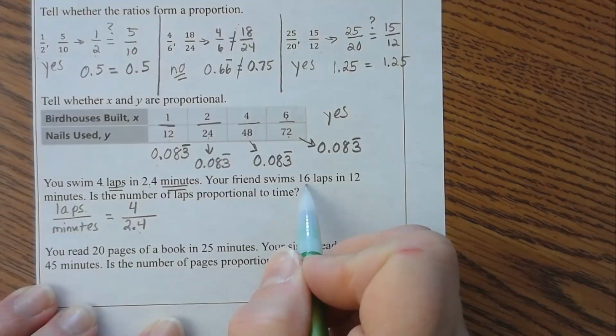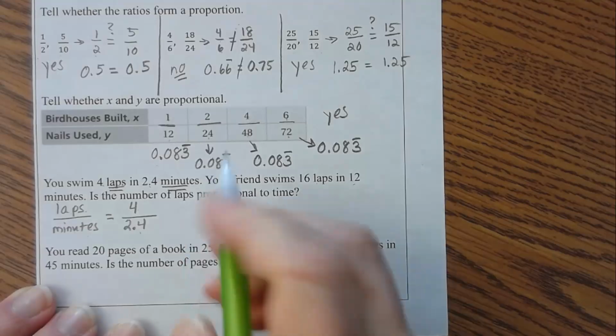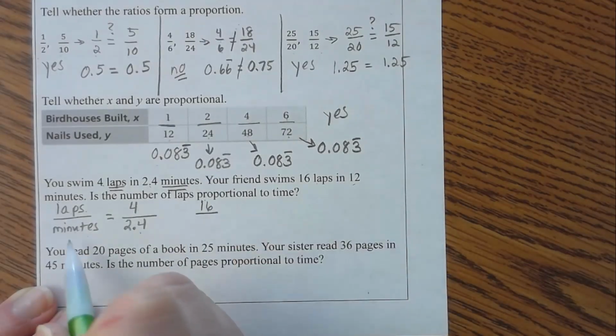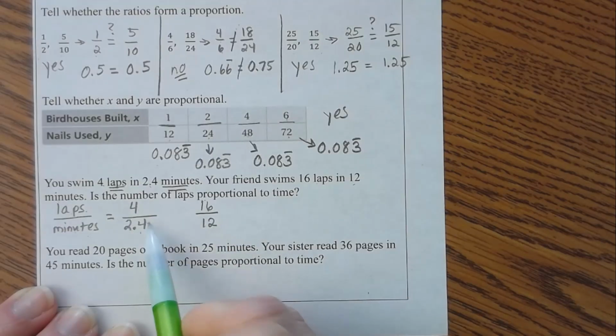Your friend swims 16 laps in 12 minutes. Laps goes in the numerator, minutes goes in the denominator. Are these proportional?